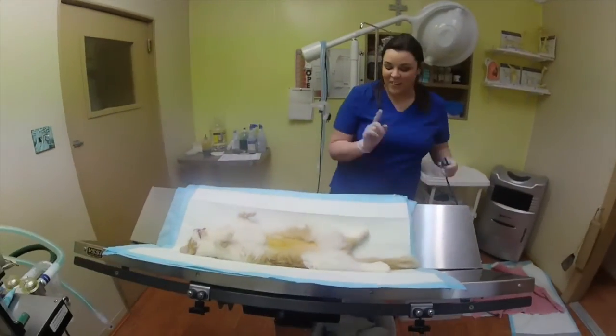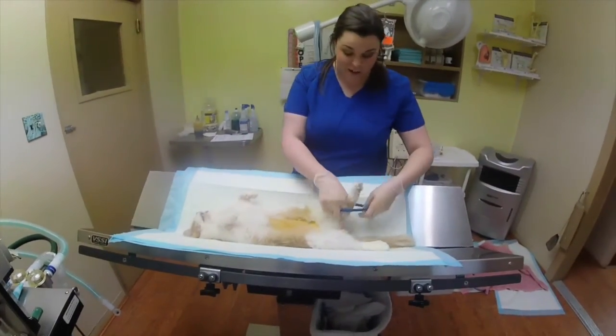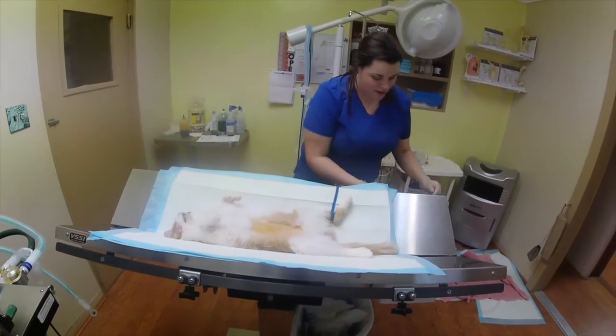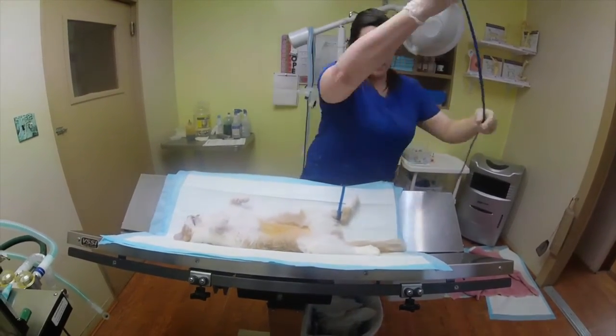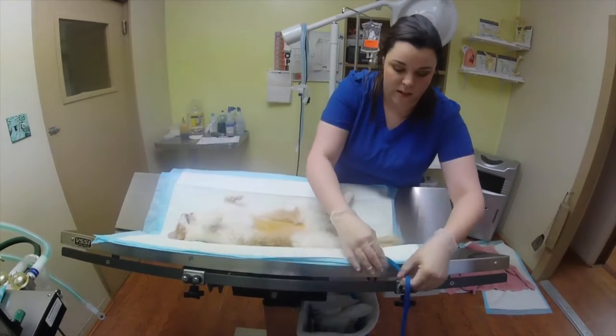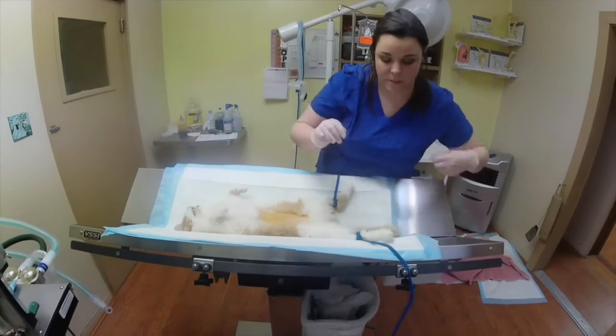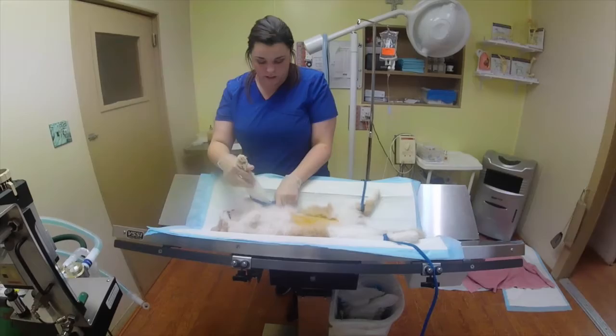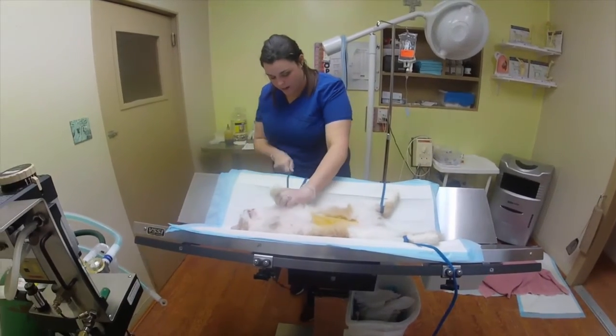Okay, so we're going to tie in our patient to make sure she doesn't get off the table or go anywhere. And that way the limbs don't get in the way for the doctor. You're going to be very careful not to contaminate any of your surgical site. These are just strings, rope leads to tie the cat down.